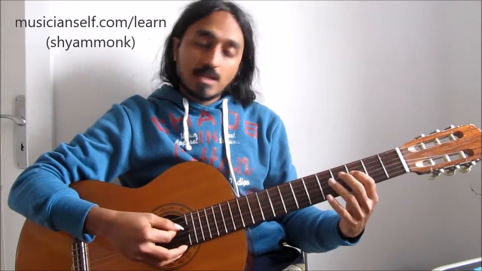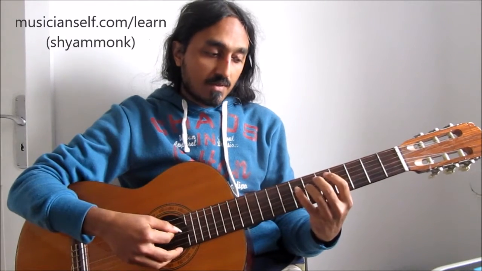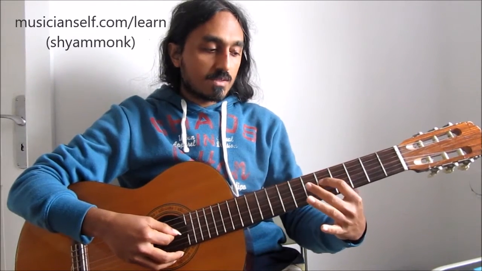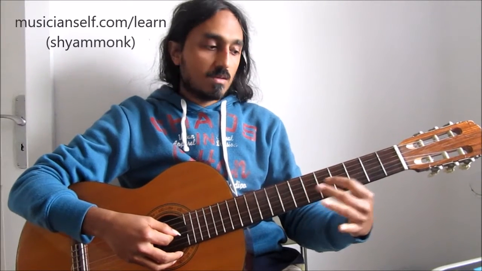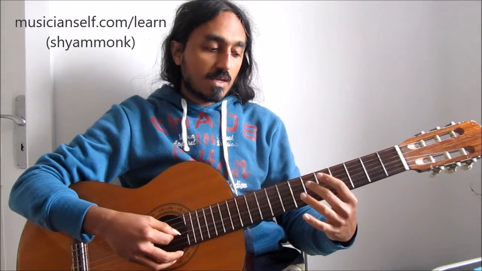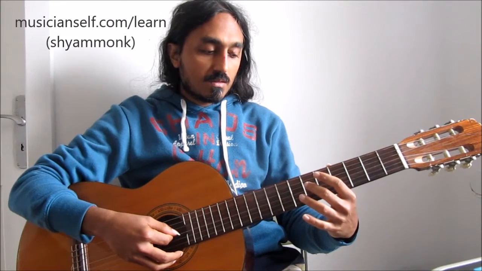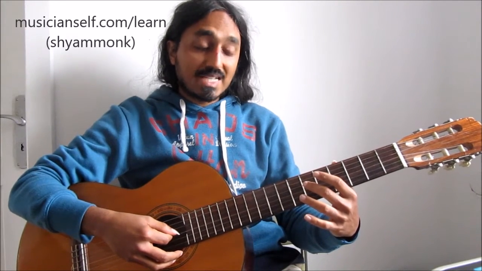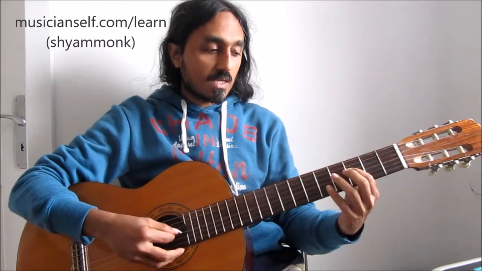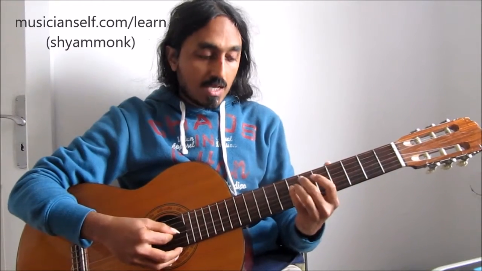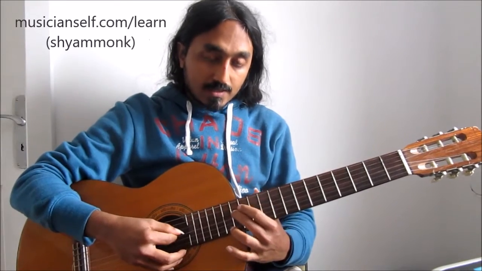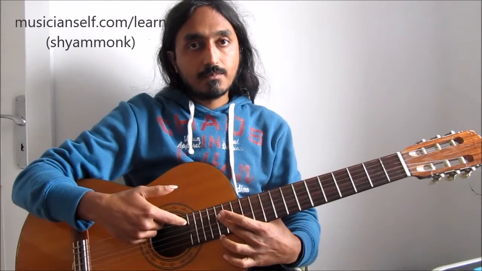Immediate next fret is Sa, Re1, Re2, Re3, and after Re3 you have a Ga3. Counting back, you have Ga2 and Ga1, where the Ga1 coincides with the Re2 of the F Sa, and the Ga2 coincides with the Re3 of the F Sa. Sa, Re1, Re2, Re3, Ga3, Ma1, Ma2, Pa, Dha1, Dha2, Dha3, Ni3, and again coming back to the Sa.